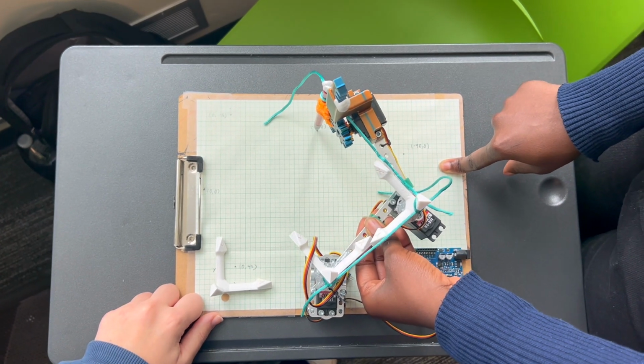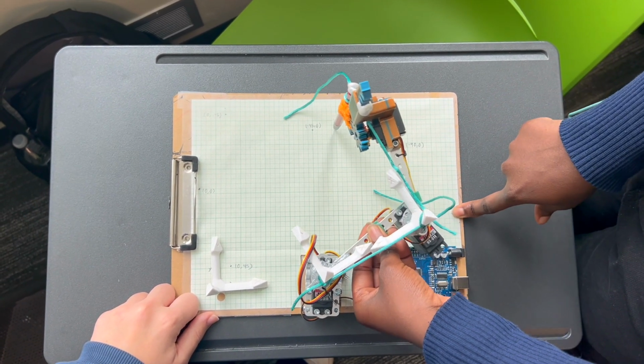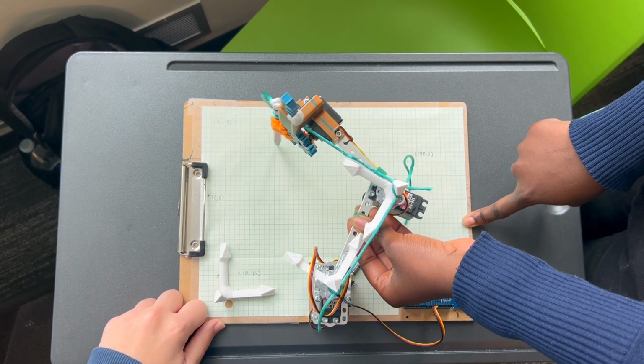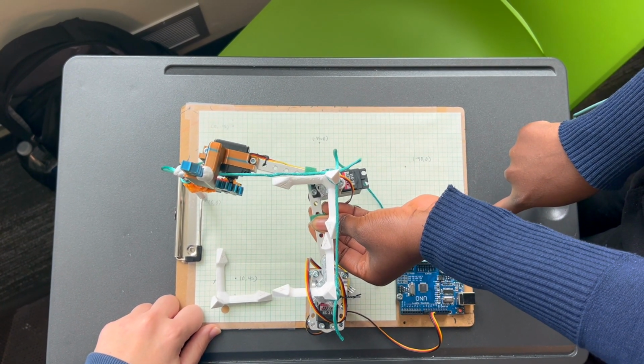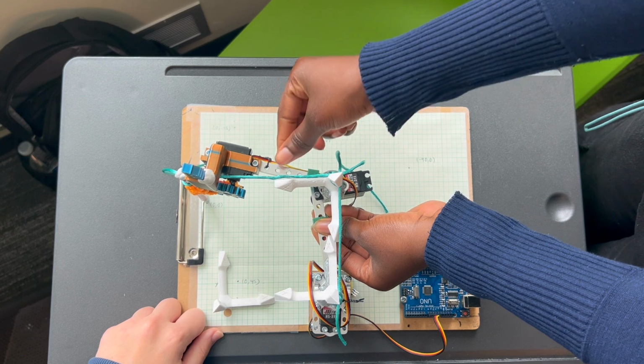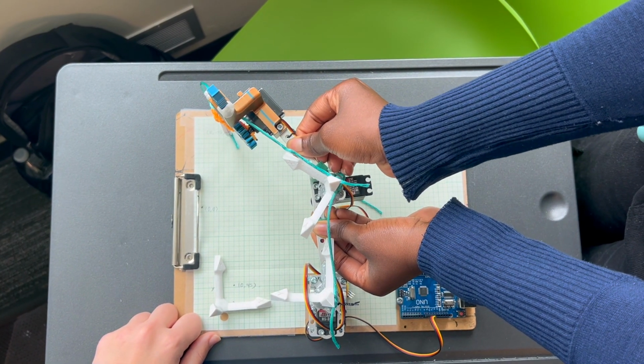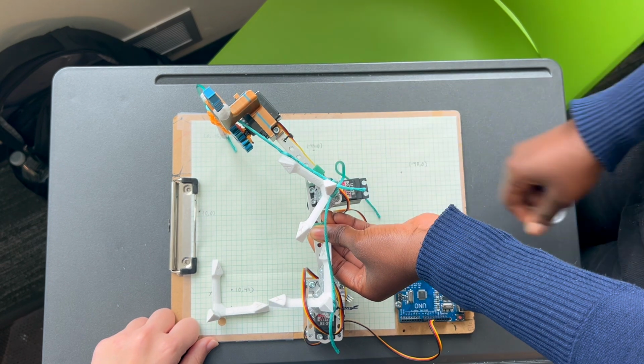Hello, this is our robot Ario moving from various teach points on our clipboard. We have the blue yarn representing the joint angles from link to link. And as you can see, we also have our coordinates printed on the robot.